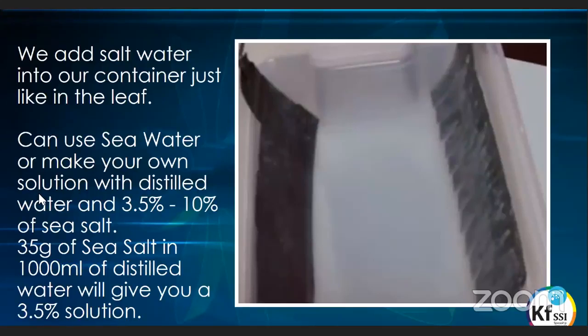So if we're close to the beach, we can use the seawater, or you make your own solution with distilled water, and you could use between 3.5% to 10% of sea salt. I know the ocean water will vary with your salt concentrations of around 4.5% to 5.5%, depending on where you are in the world.